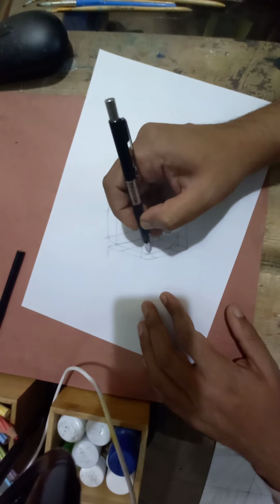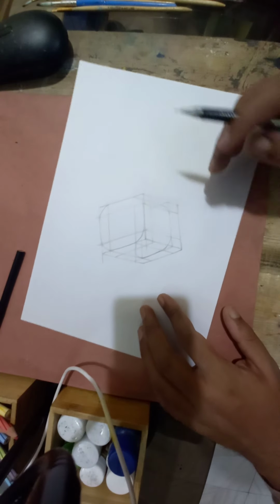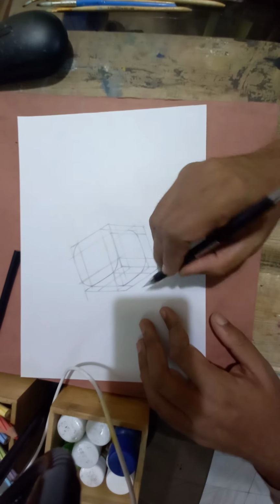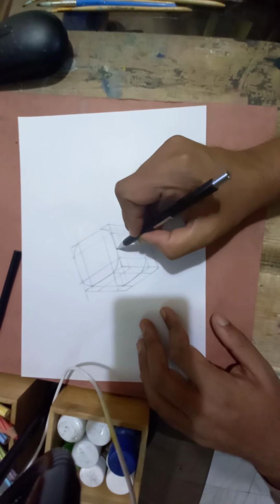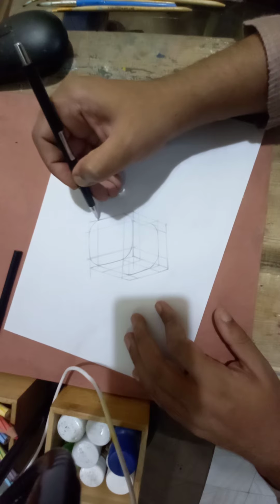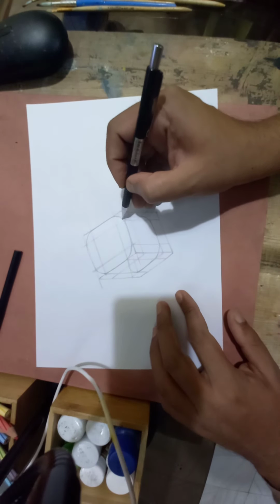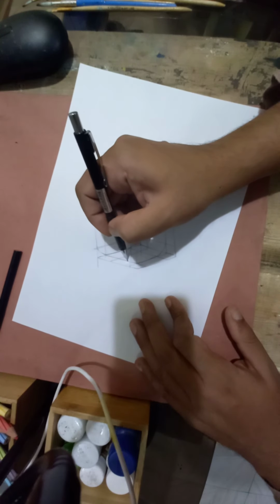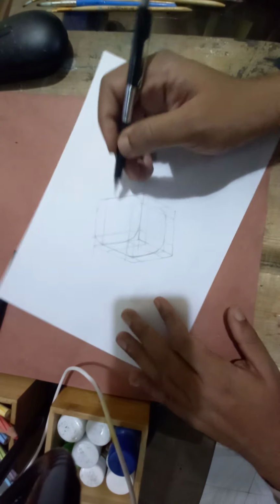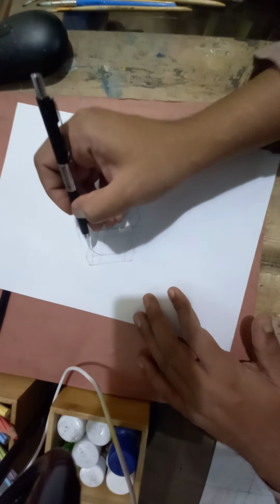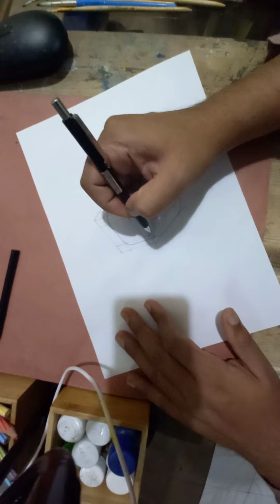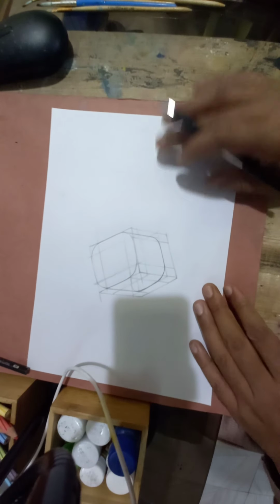Now this part you need to make it dark, and as we are going to make it opaque, we have to make this dark, make this dark, make this dark. So our box is ready. You can see the box is ready over here.